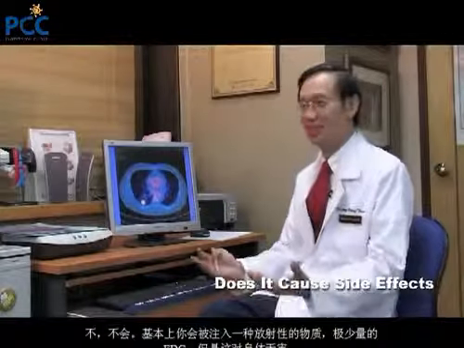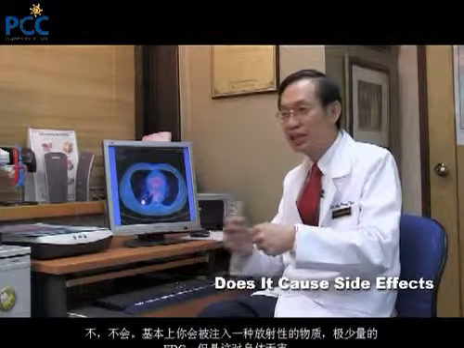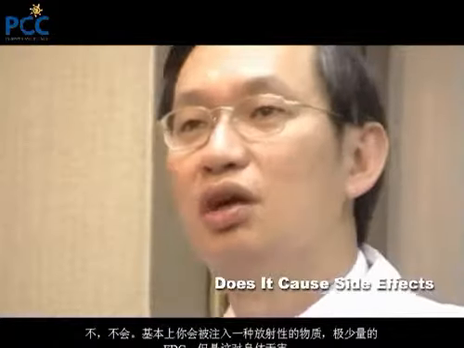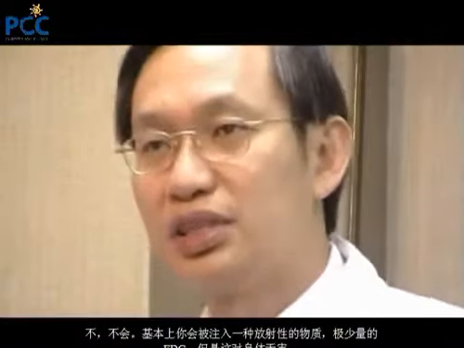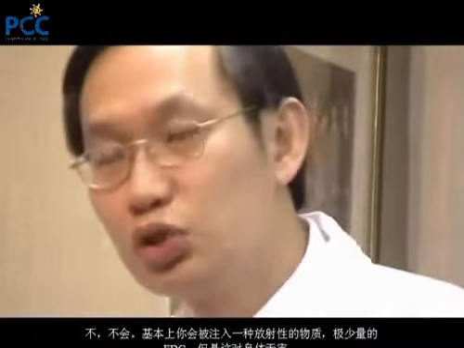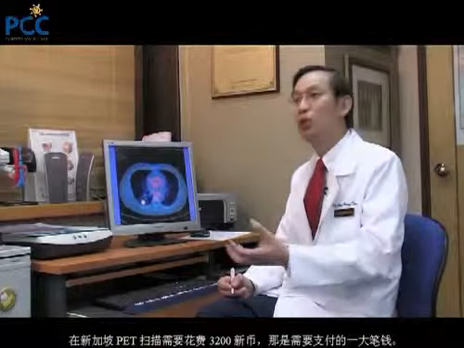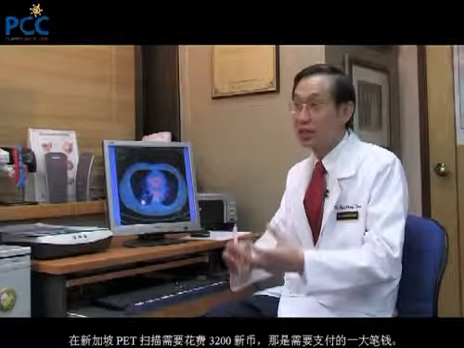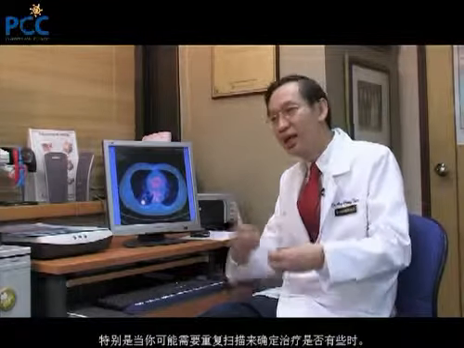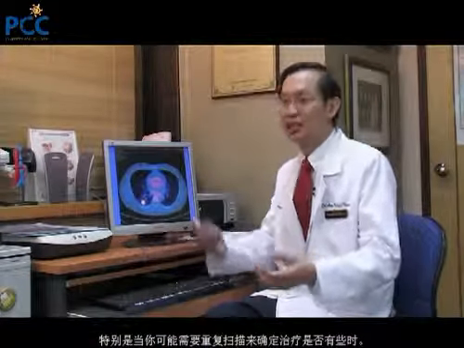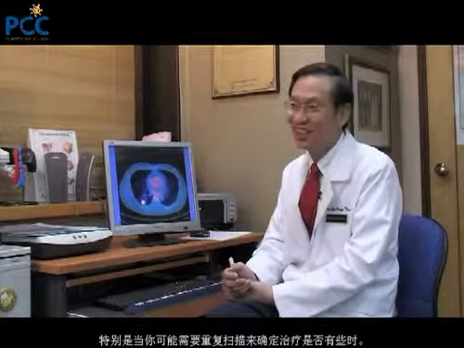No, it doesn't. I mean, basically, you are injecting a tiny amount of FDG, which is a radioactive substance, but it is not harmful to the body. To me, the biggest side effect of a PET scan is really the cost involved. A PET scan in Singapore costs 3,200 Singapore dollars, and that's a big sum of money to pay, especially when you may need to repeat it again to establish whether the treatment is working or not working.